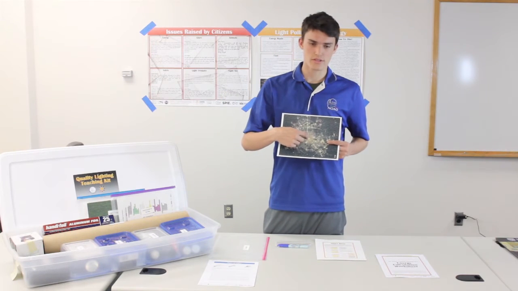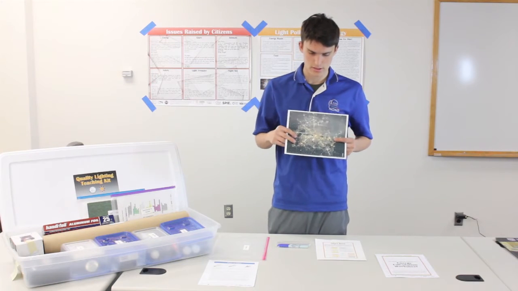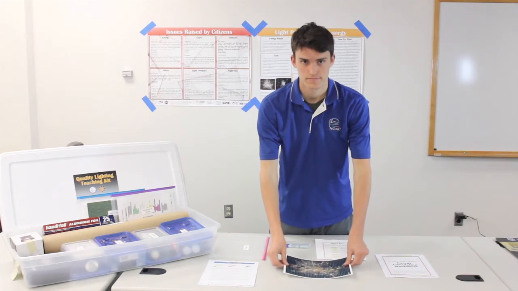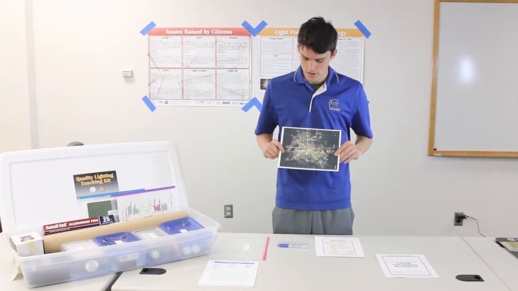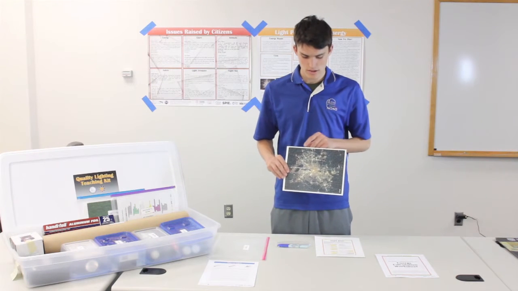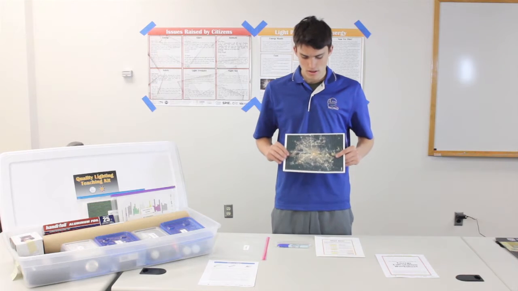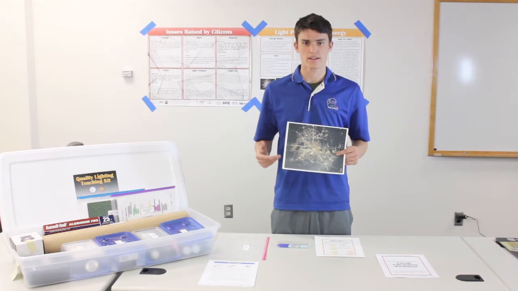Do not have the students double count squares, as this will throw off calculations. Also make sure that the students do not count the black squares. If you do not wish to have the students count the squares, the number of each color of square will be provided in the next section.